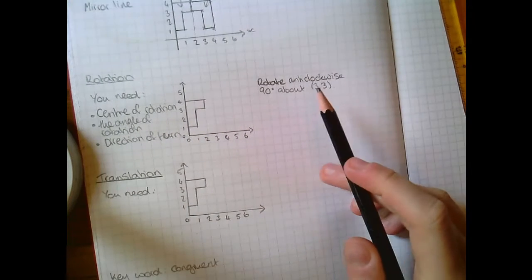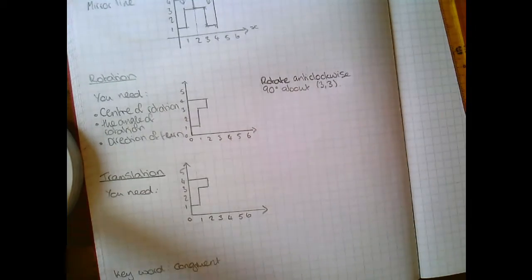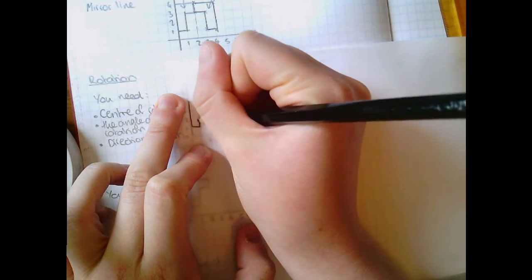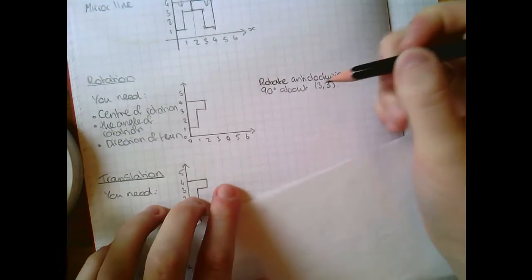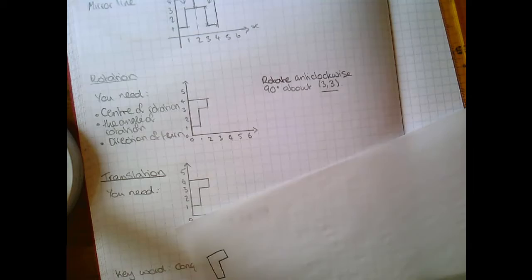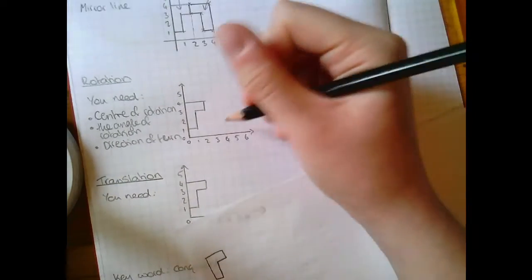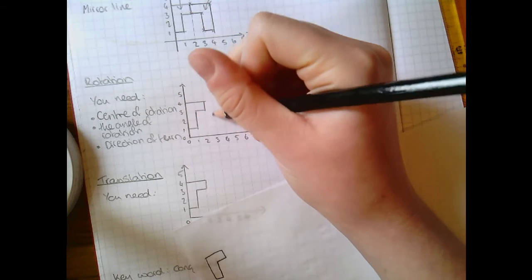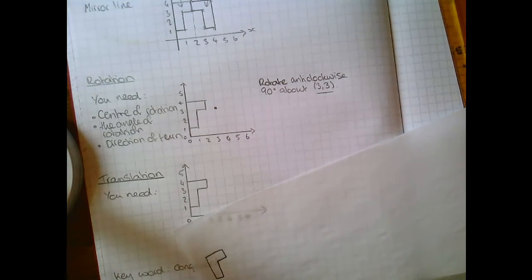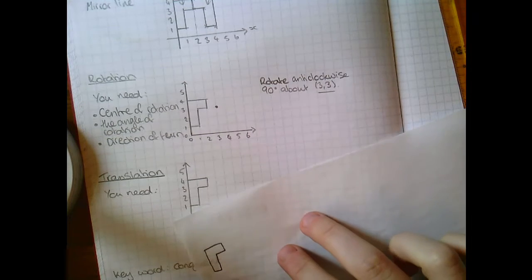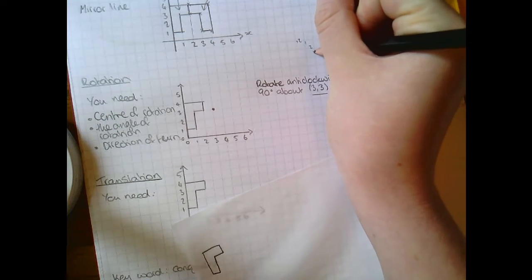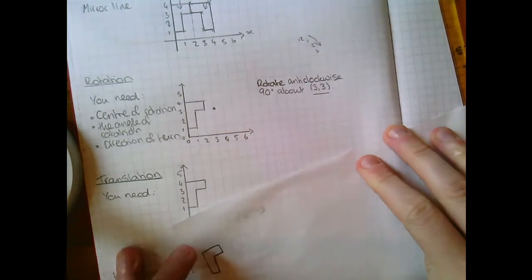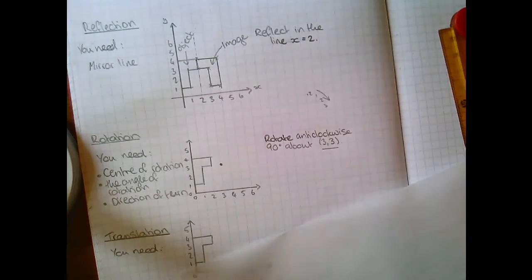In our example, we have rotate anti-clockwise 90 degrees. So we're going to take our tracing paper and trace around my shape, like so. Then I need my center of rotation, which is at (3, 3). So I mark on (3, 3), that's our x coordinate and then our y coordinate, which is there. We're going to go round 90 degrees anti-clockwise. Think about a clock face. Clockwise is that direction, so we're going to go the other way.